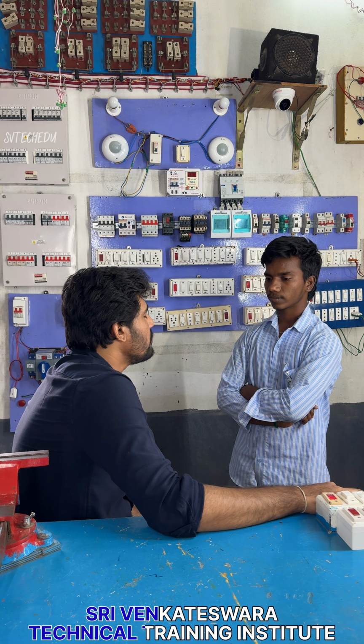Jyoti Krishna, define RCCB. Residual current circuit breaker. Function of RCCB: protects against earth fault leakage current and prevents electric shock. Current rating of RCCB: up to 100 amps. Application of RCCB: residential, commercial. Type of protection: earth fault protection.